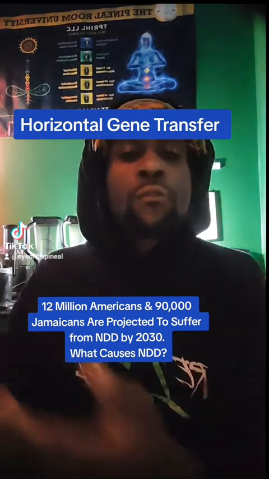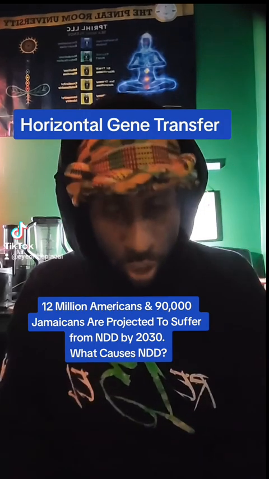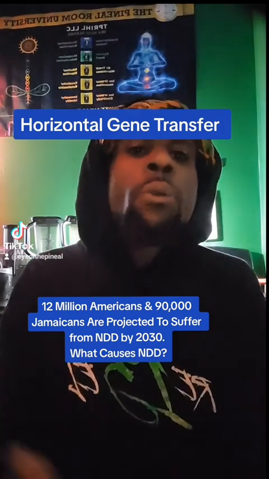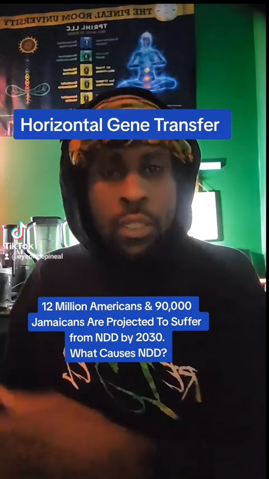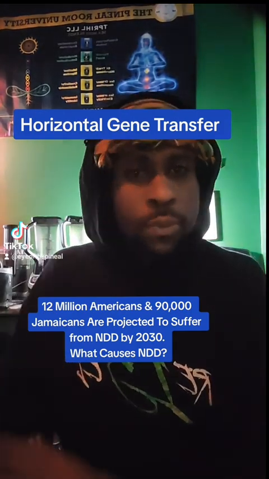They evolve from the bacteria world, which is coming from the mineral world. And the mineral world is coming from the quantum world.